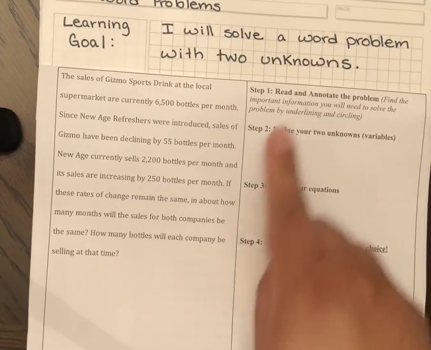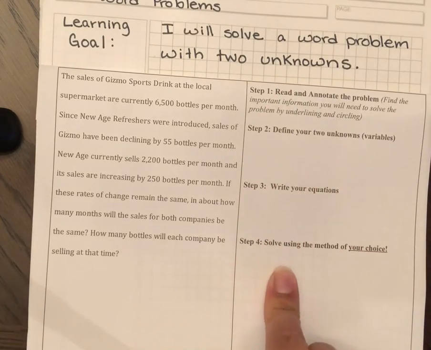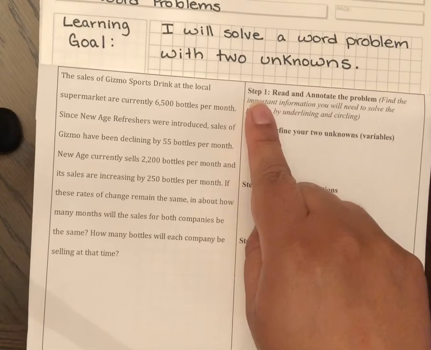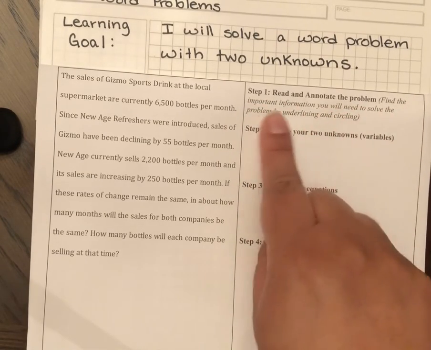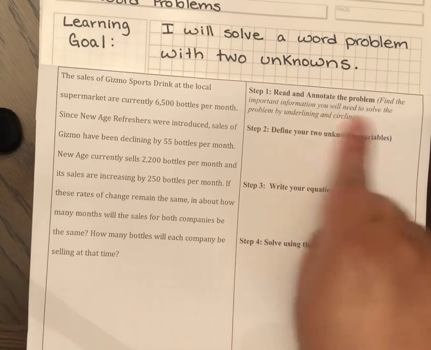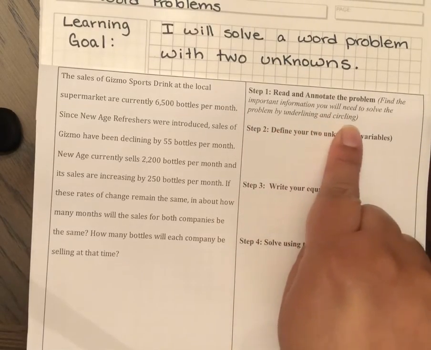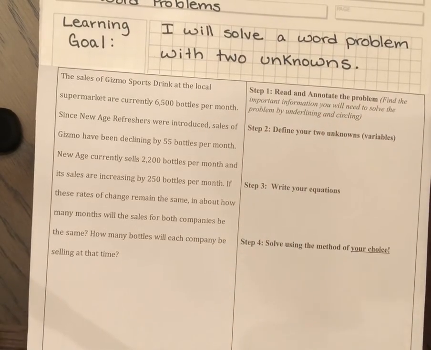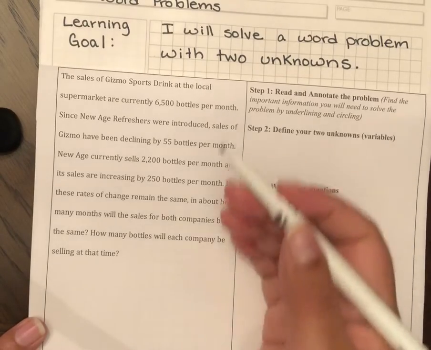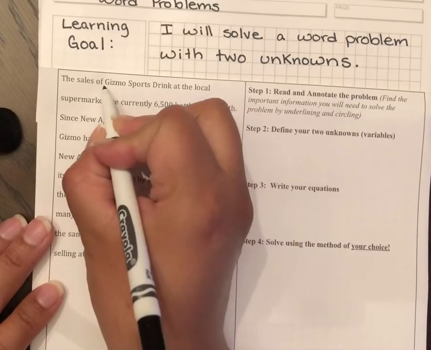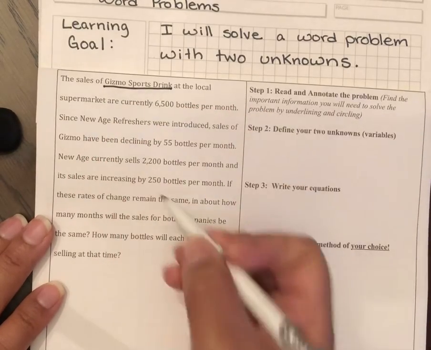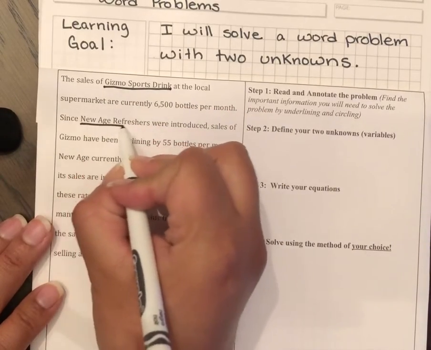So I went ahead and listed the steps here when you have a word problem. The first step says, read and annotate the problem. Find the important information you will need to solve the problem by underlining and circling. So I know from reading this problem that there are two companies: Gizmo Sports Drinks and New Age Refreshers.